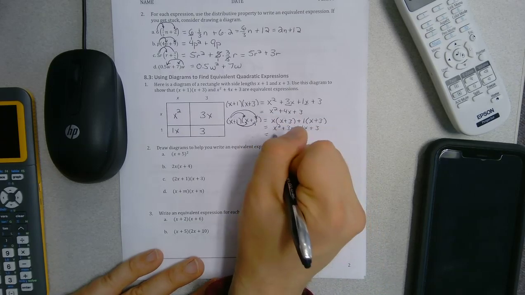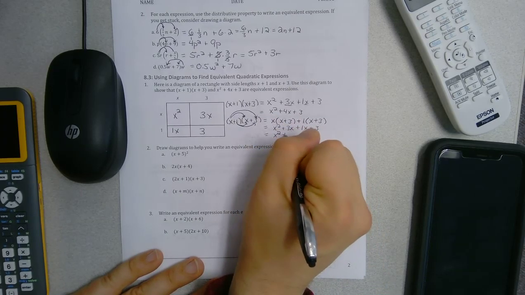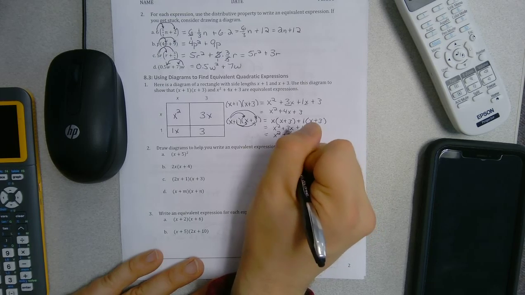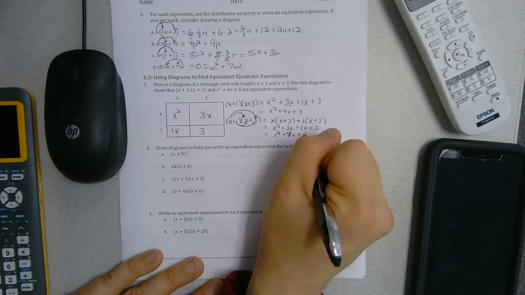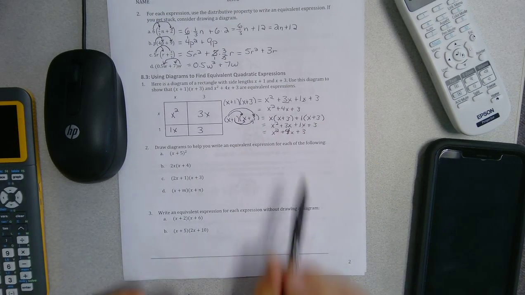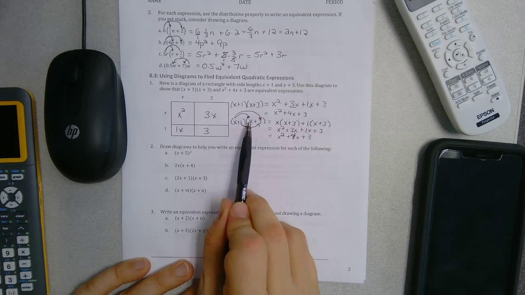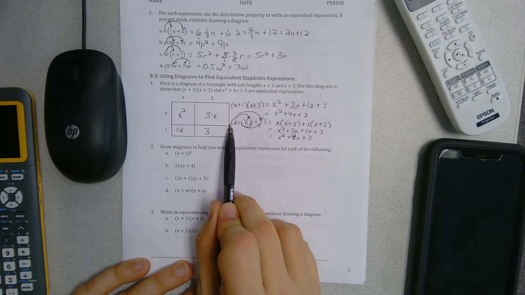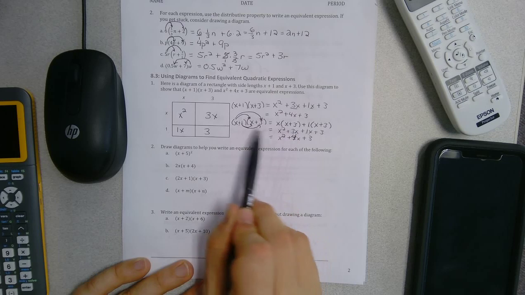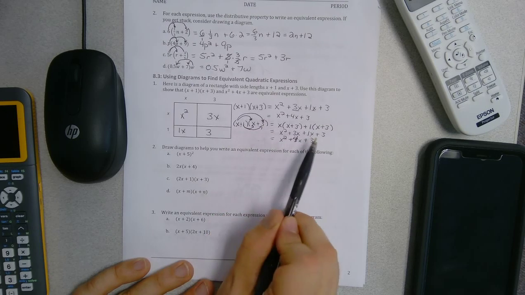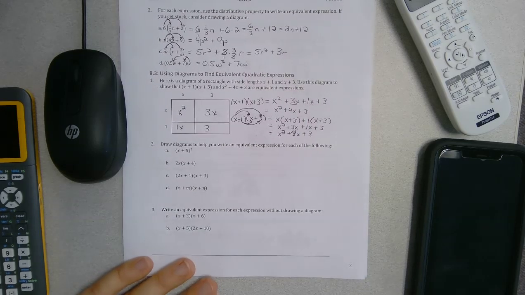Combining my like terms again, we have x squared plus 3x plus 4x, adding the 3 and the 1, and then plus 3. Typically, I don't write this step. I just multiply directly and go x times x gives us x squared, x times 3 gives us 3x, 1 times x gives us 1x, and 1 times 3 gives us 3. So I skipped this step.